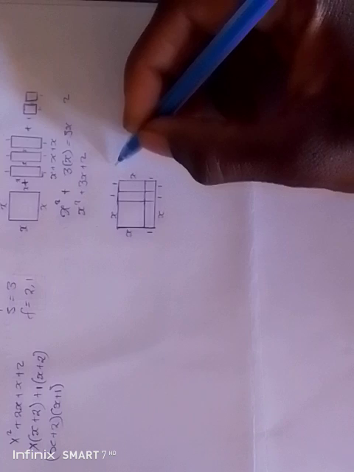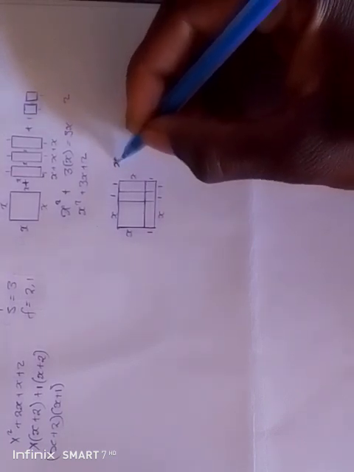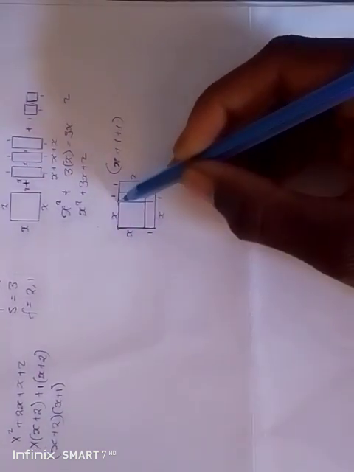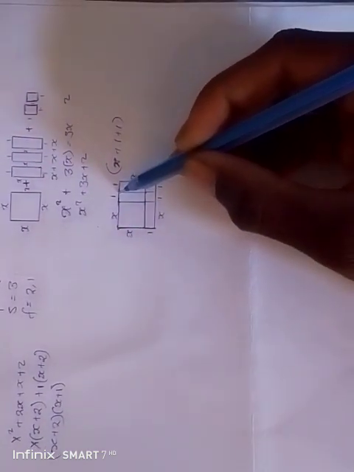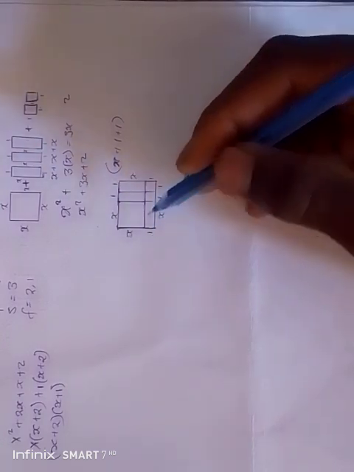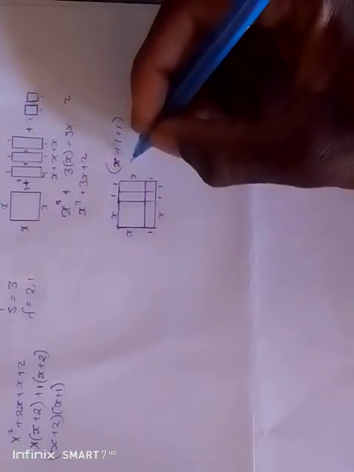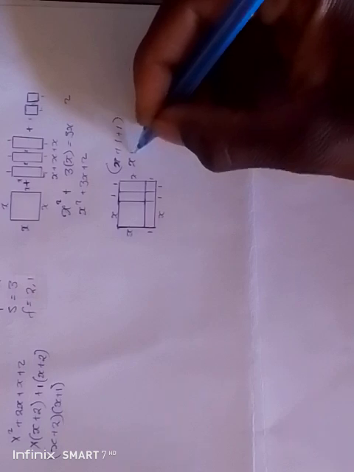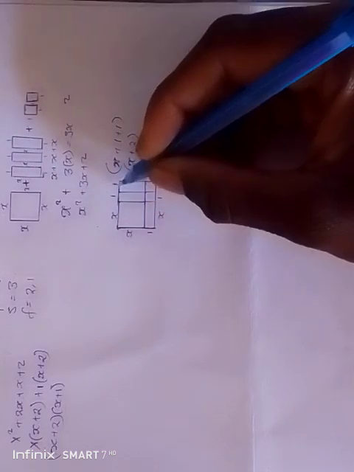So we're going to say x here plus 1 plus another 1 here. So I've just picked this distance from here up to here plus this one plus this one as well. So we are going to conclude and say this is x plus 2, because when we add 1 plus 1 we are getting a 2.